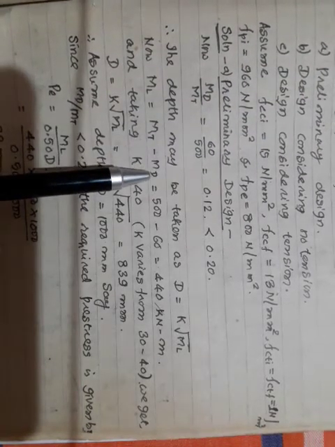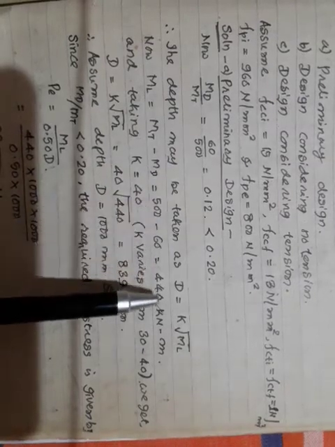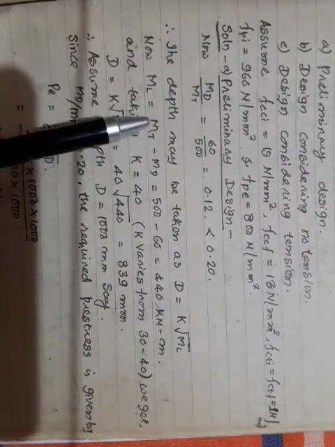ML is the live load moment, which can easily be calculated as MT minus MD, the total moment minus the dead load moment. I know MT and I know MD, so I can easily calculate the live load moment ML.